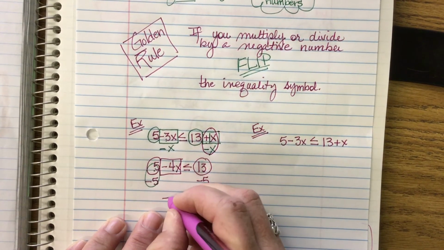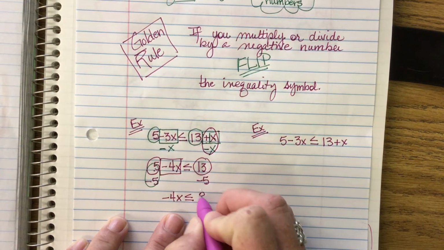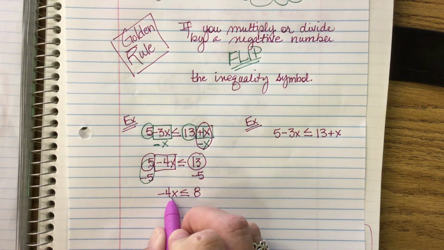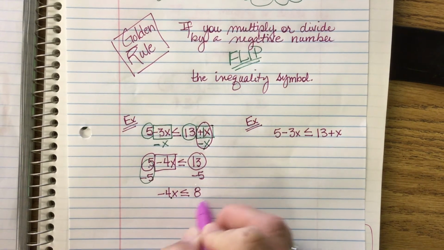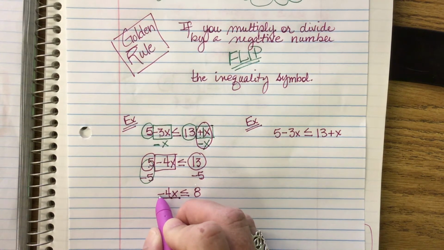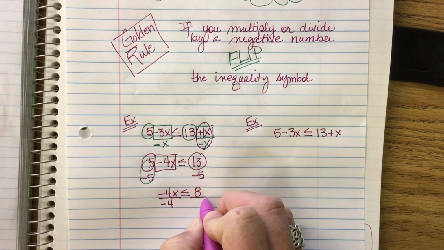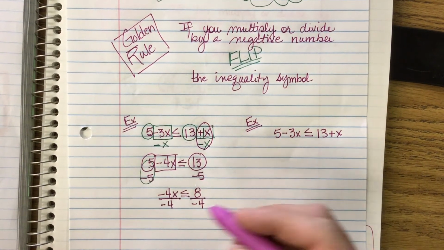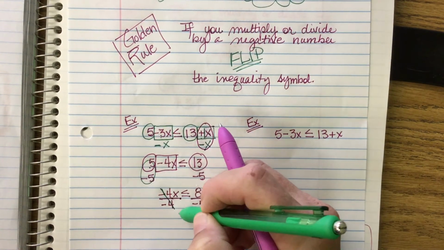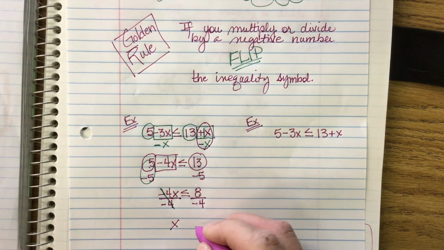Okay, so I am with negative 4x is less than or equal to 13 minus 5, which is 8. Okay? So now, to undo multiplication, because I have a box and I have a circle, now I can divide. And the confusing thing is when you have a negative here, that's not subtraction, it is actually a negative 4, and it must stay with that coefficient. But if I divide by a negative 4 here, I must do it on the other side. So negative 4 divided by negative 4 is a 1, and I don't have to show it, which is why I cancel that out. And x, 8 divided by negative 4 is negative 2.